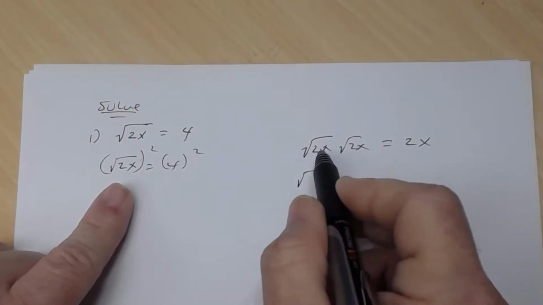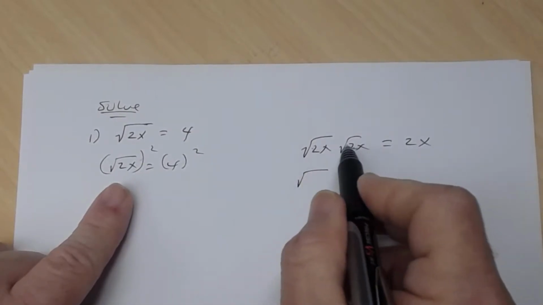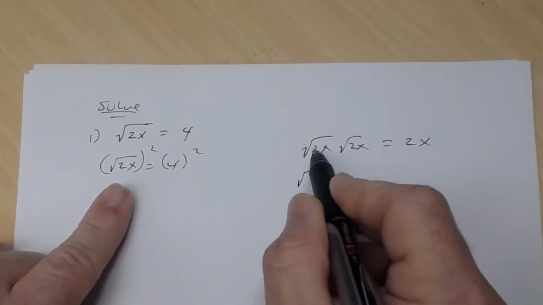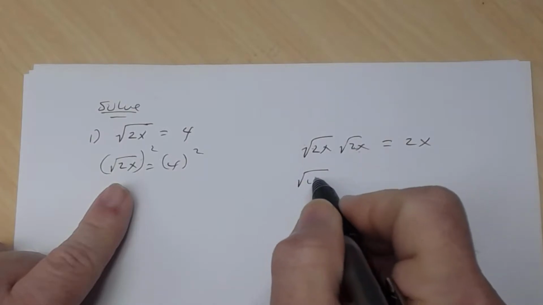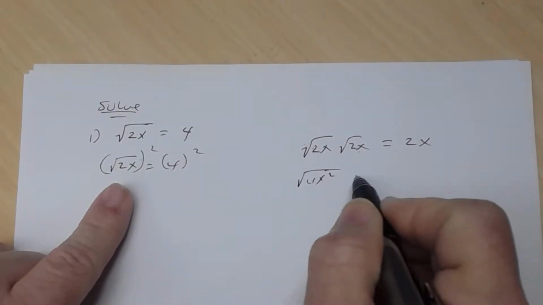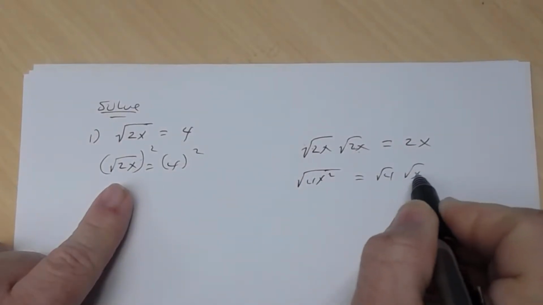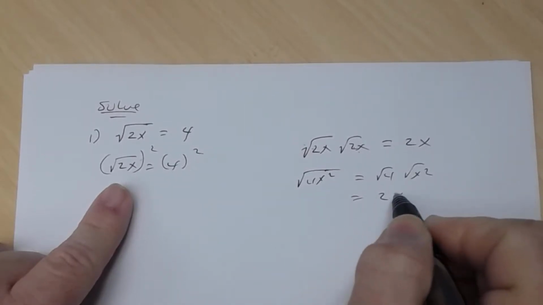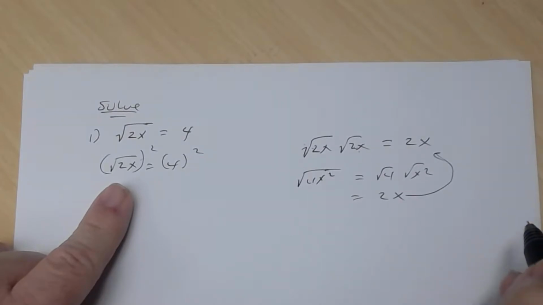You can also think of it like this. Whenever you are multiplying radicals and they have the same index, you multiply the radicands. 2x times 2x is 4x squared. And so you have the square root of 4 times the square root of x squared. The square root of 4 is 2, and the square root of x squared is just x. And so that's what this is.